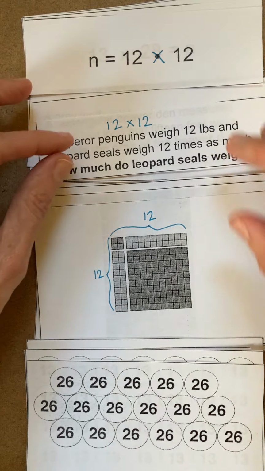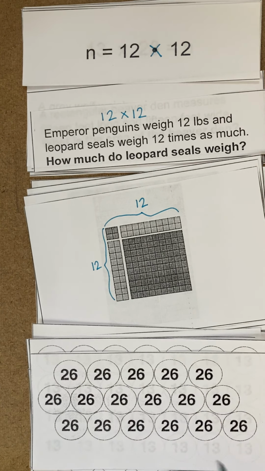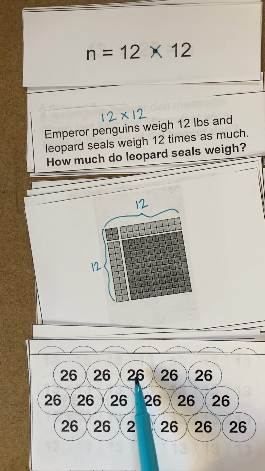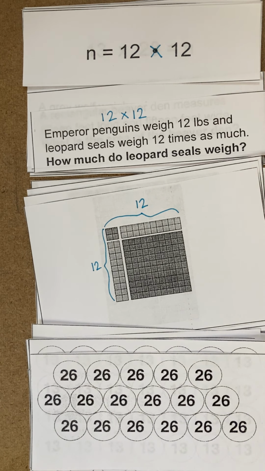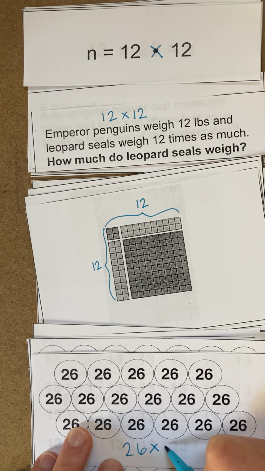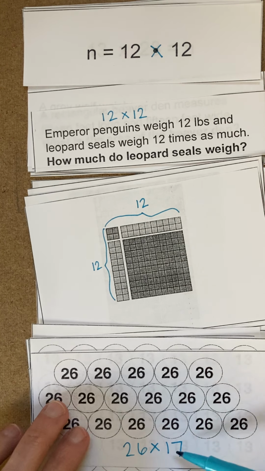And then lastly, you want to look at all of the picture illustrations of these problems. Here I have the number 26, and it's represented 1, 2, 3, 4, 5, 6, 7, 8, 9, 10, 11, 12, 13, 14, 15, 16, 17 times. So this is a picture of 26 times 17. Did I count that right? 5, 10, 15, 16, 17. Yep.